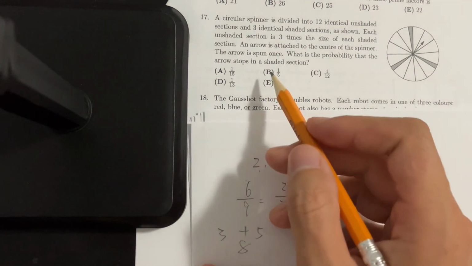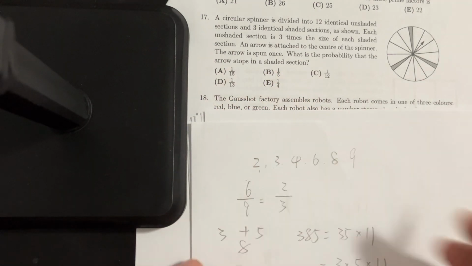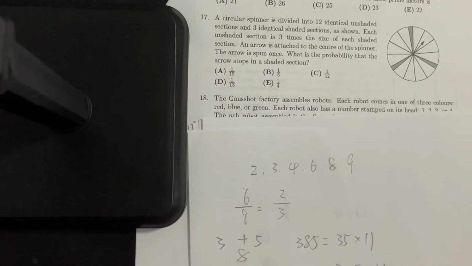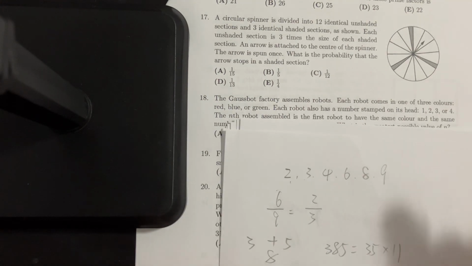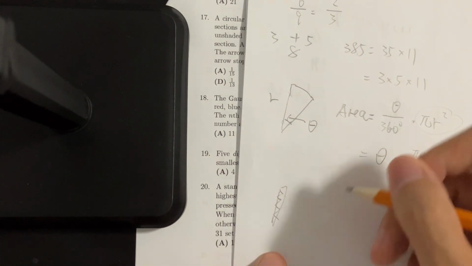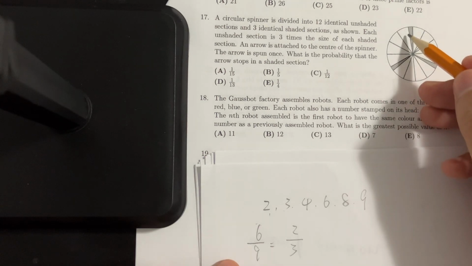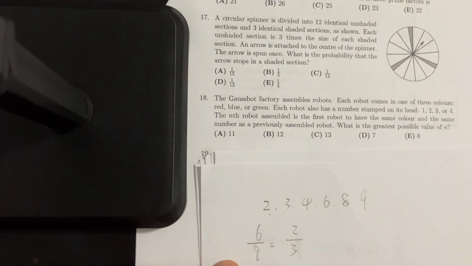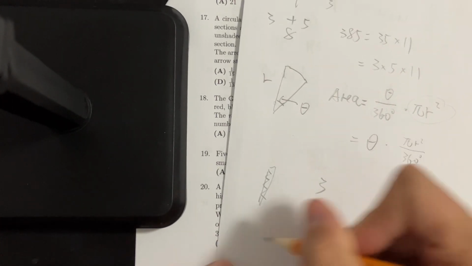And now we would like to know the probability that the arrow stops in a shaded section. So it's not hard at all. Let's see how many shaded sections we have here. It's 1, 2, 3, just the 3 portions. So in terms of shade, we've got 3 of them. And how about the white part? We've got 1, 2, 3, 4, that's 12 pieces. But each piece is 3 times. So it is 12 times 3 in terms of the white.